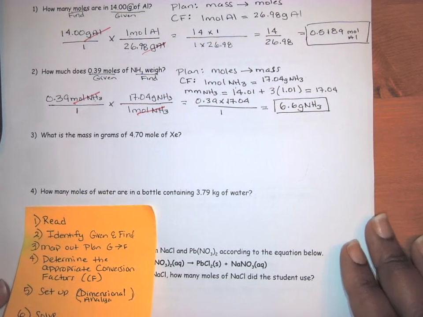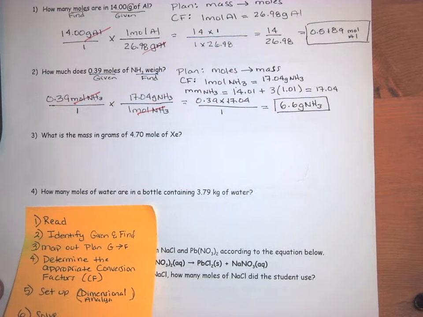Hi, and welcome back to Unit 6, Day 3, One-Step Mole to Mass or Mass to Mole Conversions.